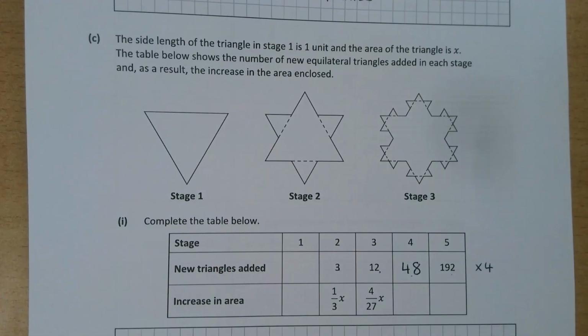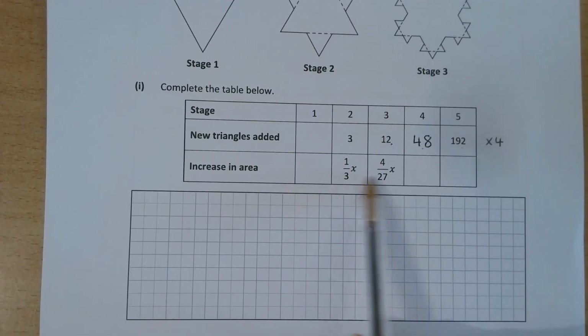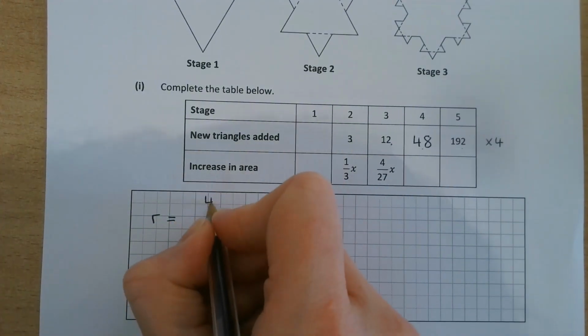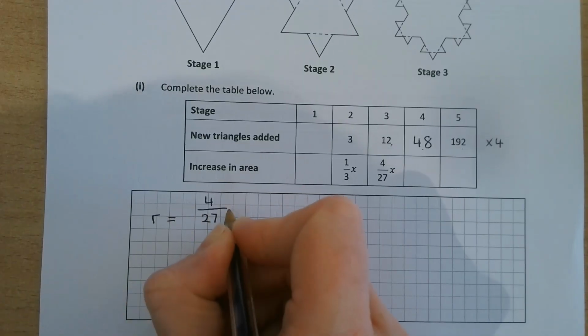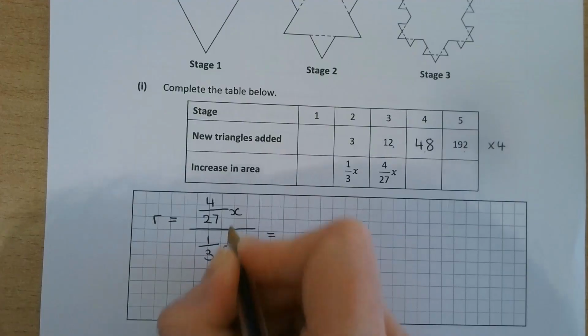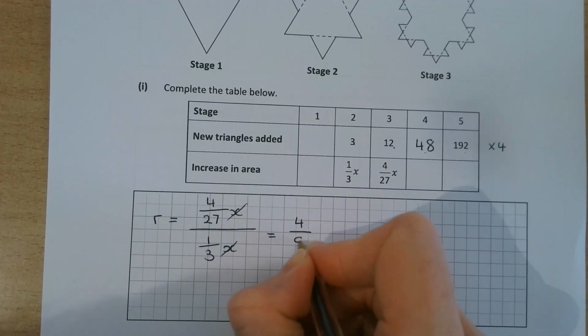The increase in the area, we will have to look and see what is the common difference here, what it's being increased by. One way to find that out will be to take 4 over 27x and divide it by 1/3 x. The x is obviously cancelled, and we can put that into our calculator and we get 4 over 9.